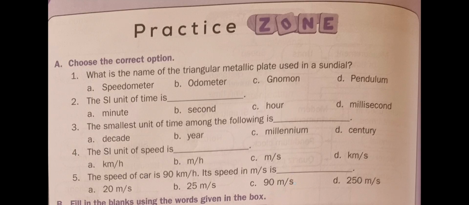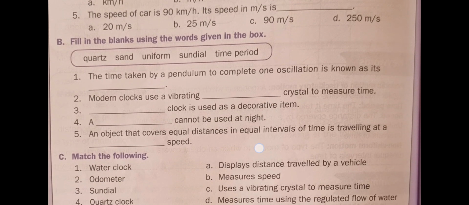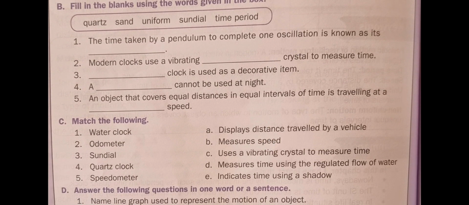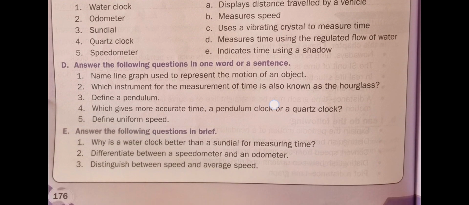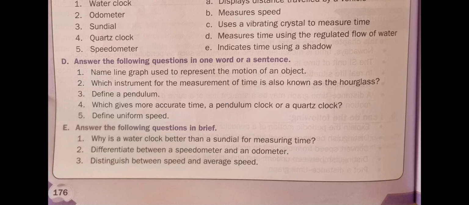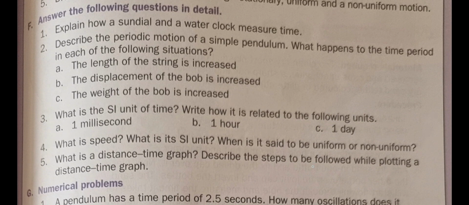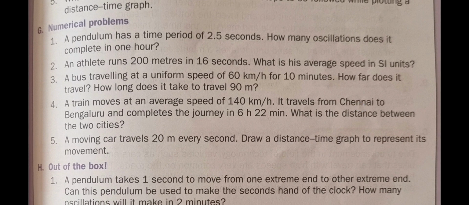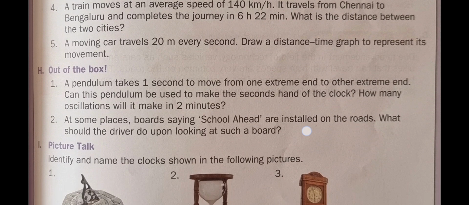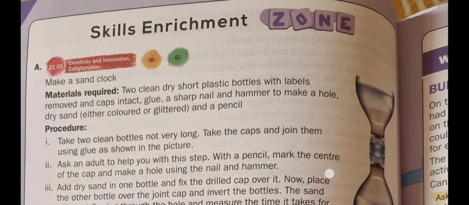Here are some practice questions. Fill in the blanks. You can see and try to attempt. Question number B: fill in the blanks using the helping words. Match the following. You can do it. And after the chapter, answer the following questions. Numerical problems are also given. You need to attempt them. Some skill enrichment.